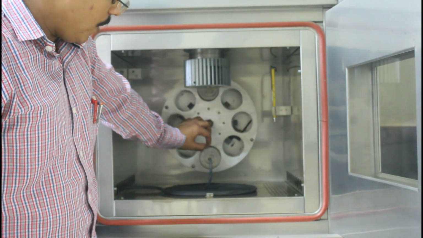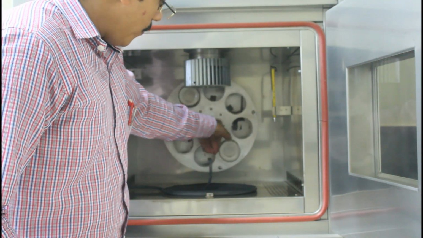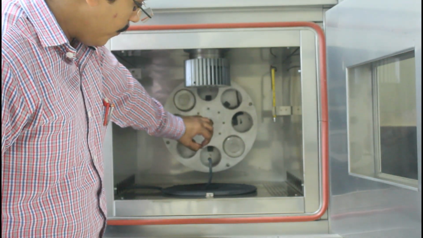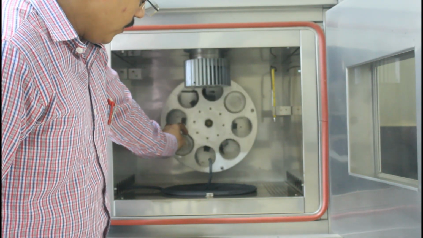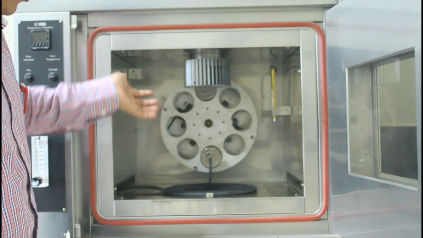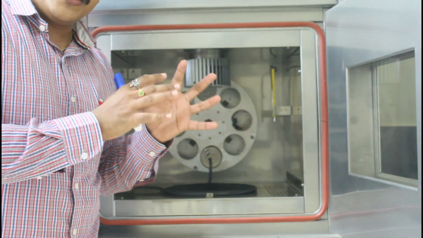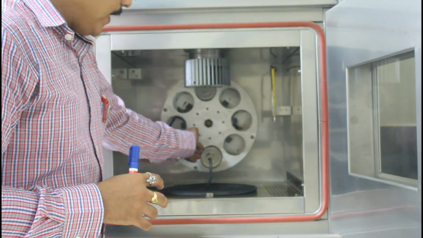It will push the hot air and it will start aging the bitumen. This way, every bottle will be subjected to this particular hot air and it will start slowly aging, right? So this way we will simulate the short-term aging in the laboratory. So once we get this, after 85 minutes, what do we do? We will collect the sample.